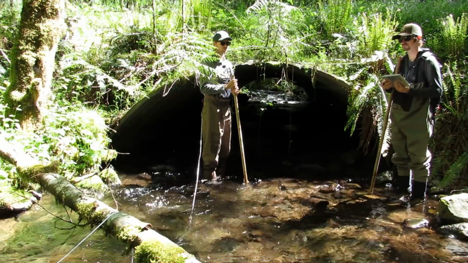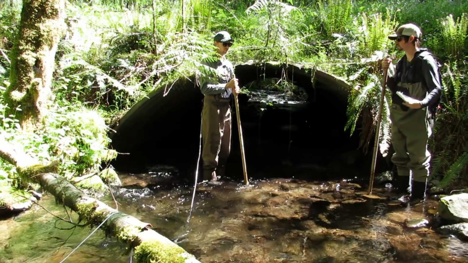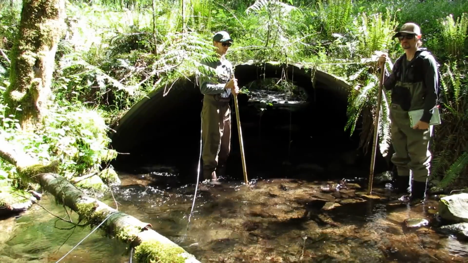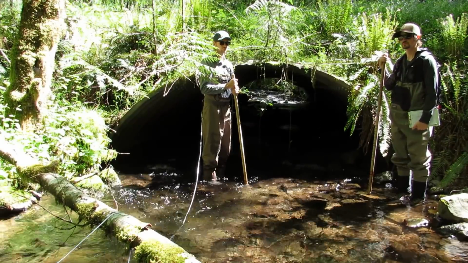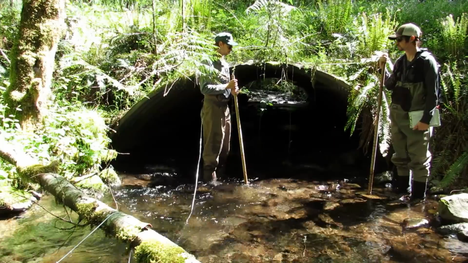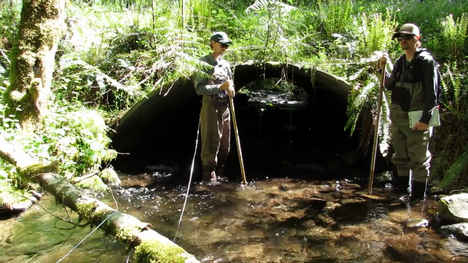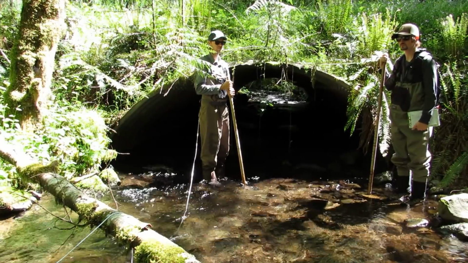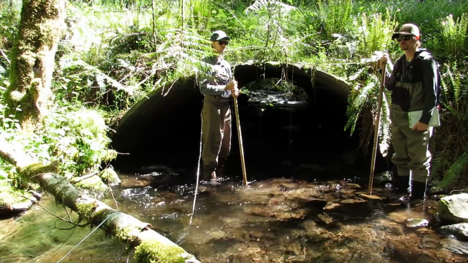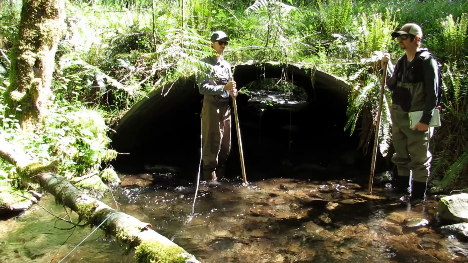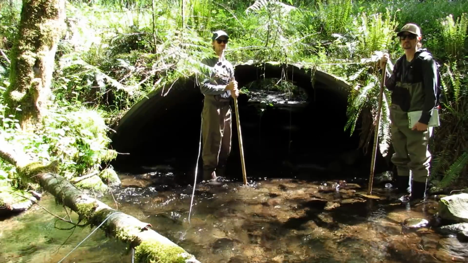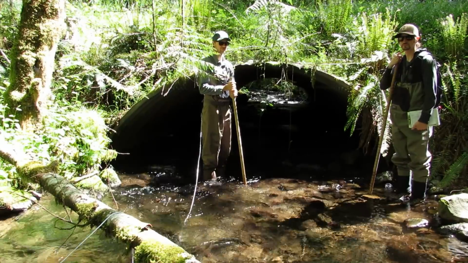Now that we're at the culvert, we're going to measure specific aspects of this culvert. One is if there is a jump height. As you can see, there is no jump height or pool below this specific culvert. We're also going to say what kind of culvert it is. Zane, what kind of culvert is this? It's an open arch, so it's got a natural bottom.